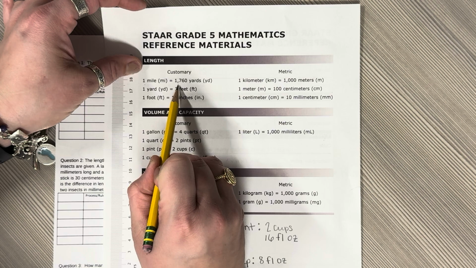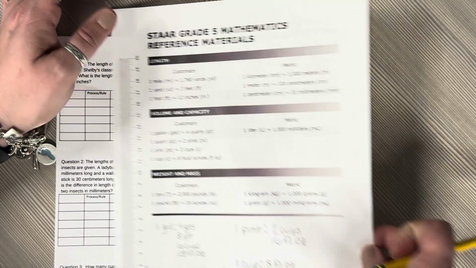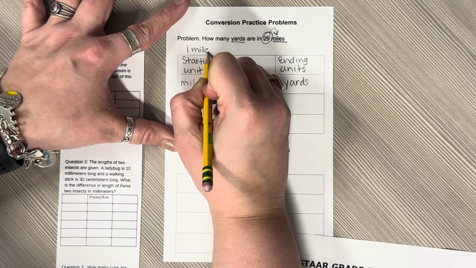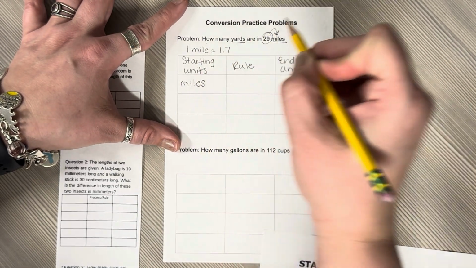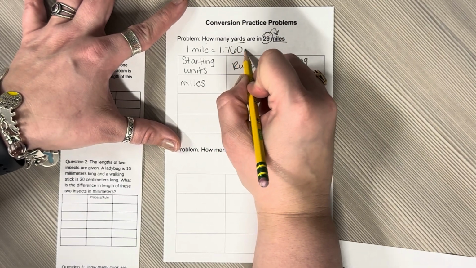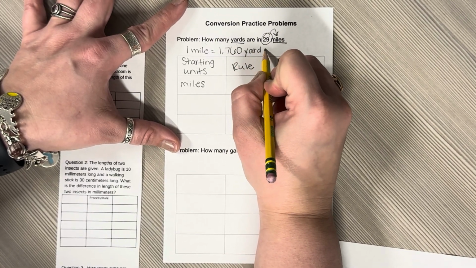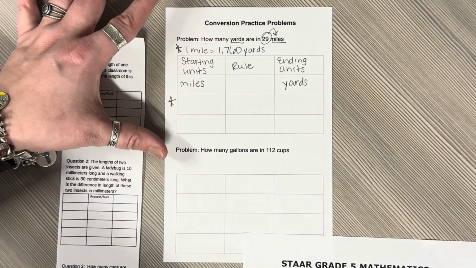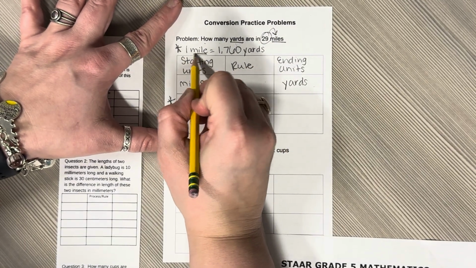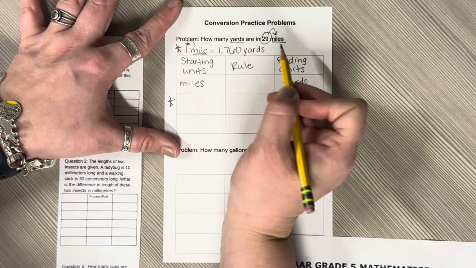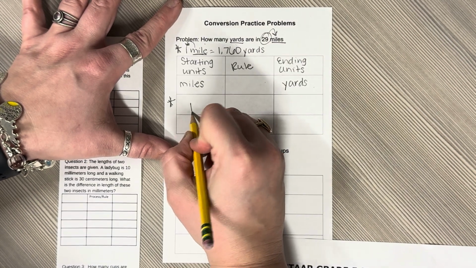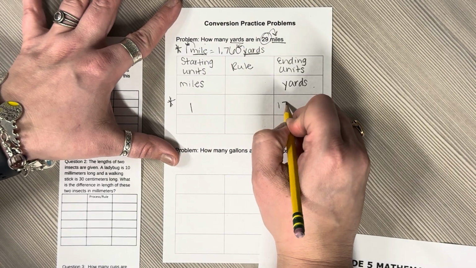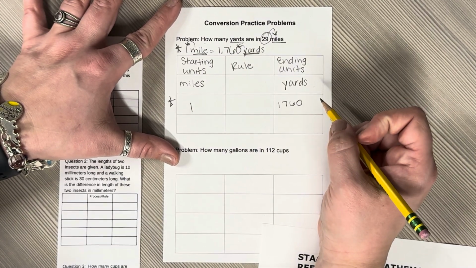1 mile equals 1,760 yards. I'm going to write that at the top of my chart. 1 mile equals 1,760 yards. So now I'm using this comparison right here. Miles, 1 goes with it. So underneath miles, I'm putting a 1. Yards, 1,760 yards goes with that.